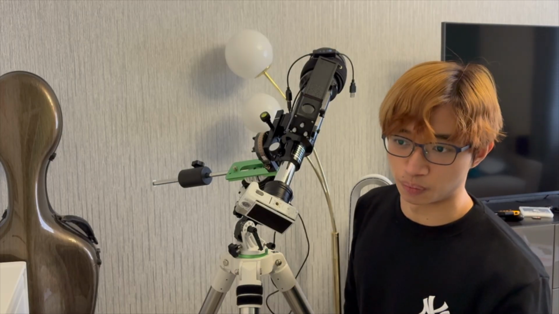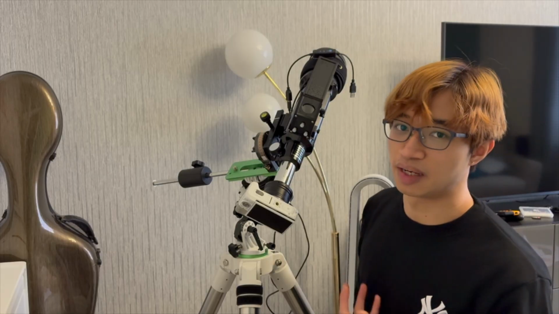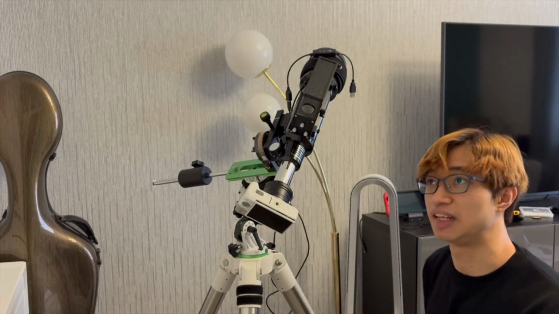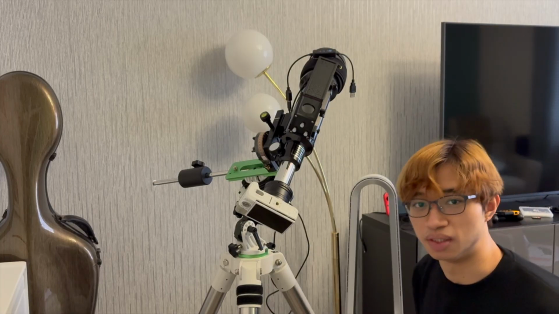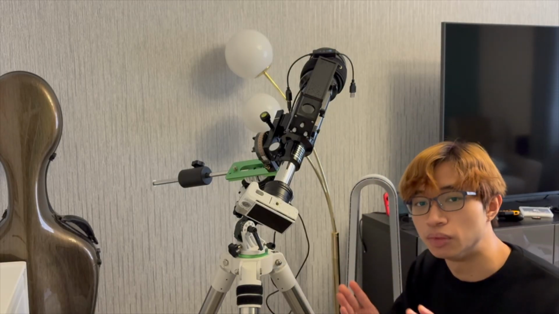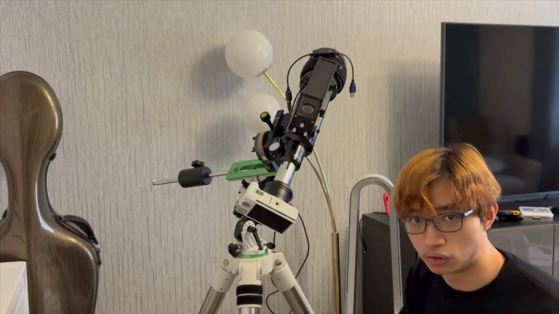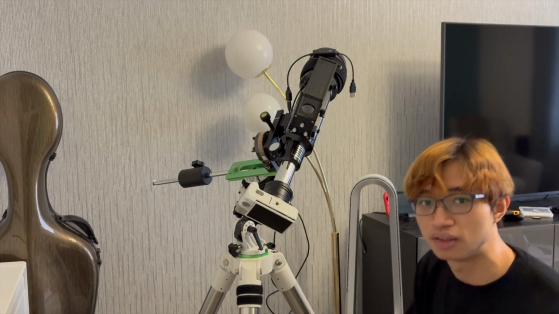Now, I've seen a lot of people getting polar alignment and balancing wrong early on and blaming their equipment. Take the time to practice these two steps before attempting to photograph anything.